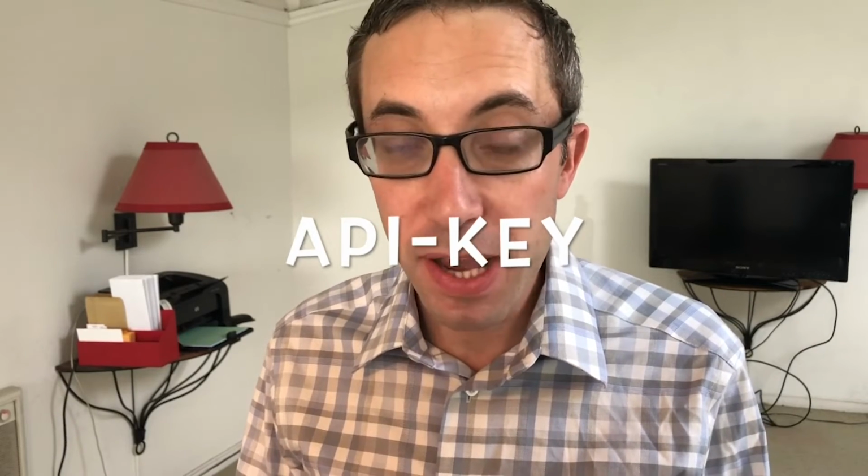So you can just drop the X dash and call it API key, or whatever else describes it for you in your app.